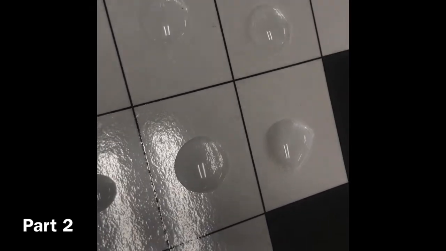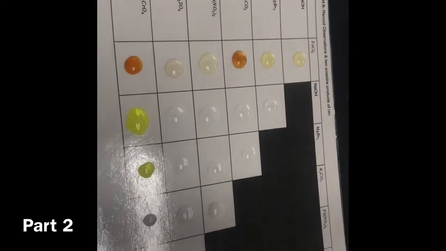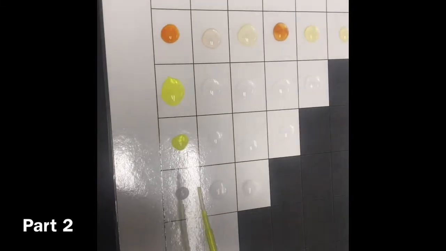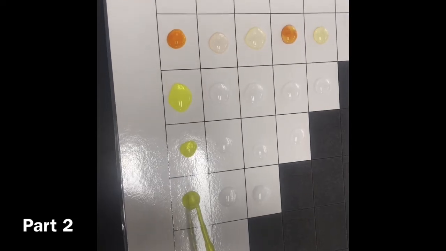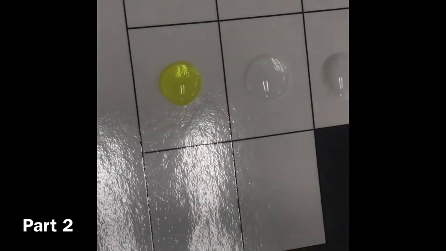Yeah, that was SO4. NaCr. Okay, remember, keep in mind this one starts yellow, so it might not react. 1, 2, 3. I don't think that one reacted either. It did not. Those are the same color if you can't tell. PbNO3.